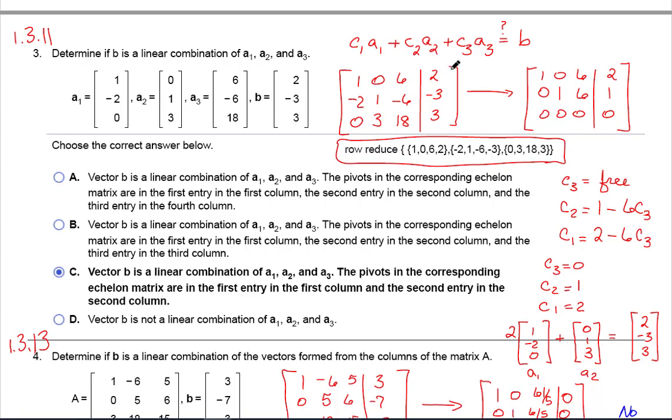That's what it means to be a linear combination of A1, A2, and A3. So what that amounts to is, is there a solution to this particular problem? So once you write it in terms of a matrix, then I'm going to row reduce this to see, is it possible to find a C1, a C2, and C3?